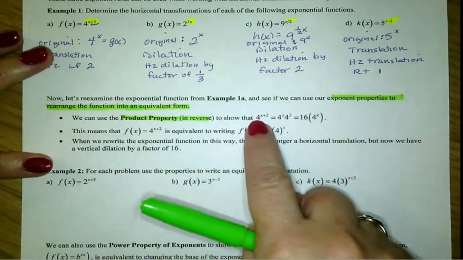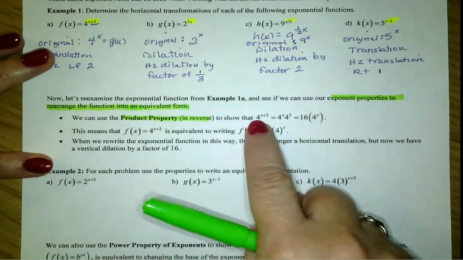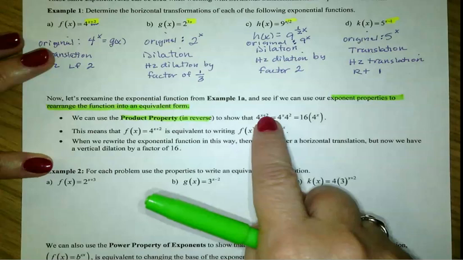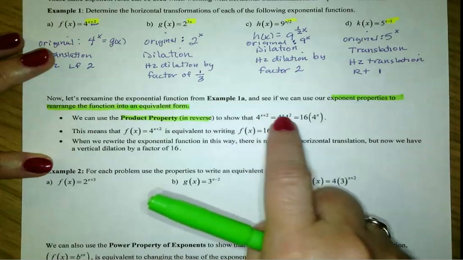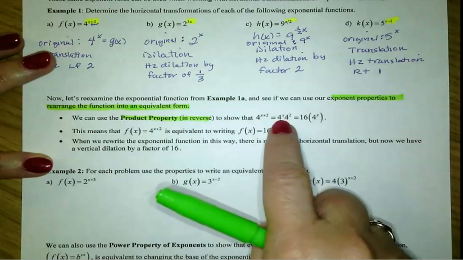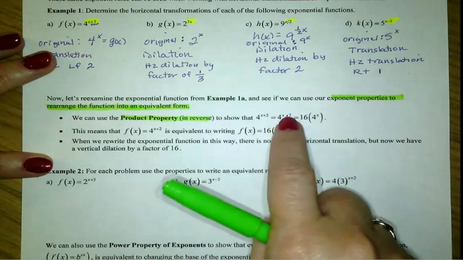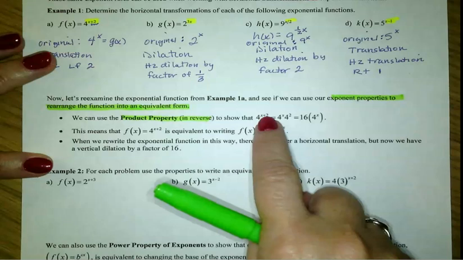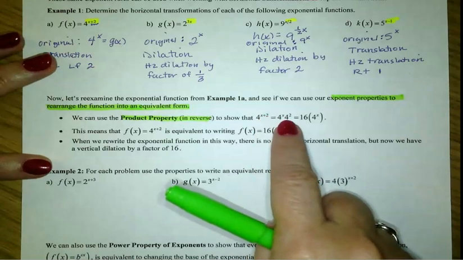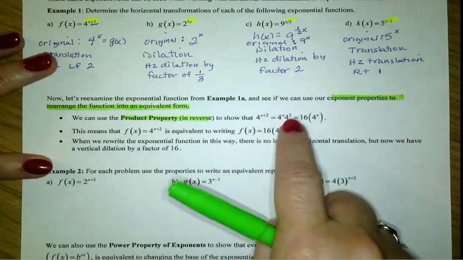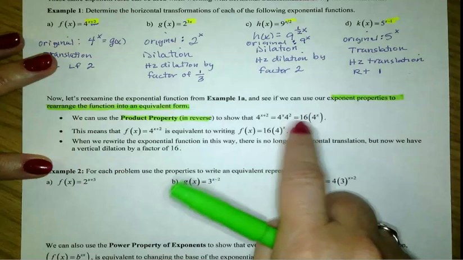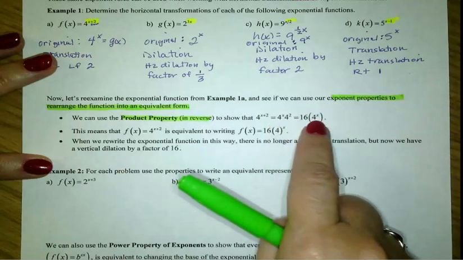Well, the base here is 4, and we know from our product property that if I multiply like bases, I add the exponents. Well, if I'm adding the exponents, then that means I had to originally have had 4 to the x, 4 to the 2 in order to be able to add those exponents and get to this form. Well, now I have split this up, and I know 4 squared is 16, and 4 to the x just stays 4 to the x.